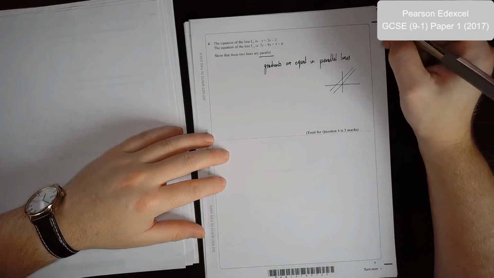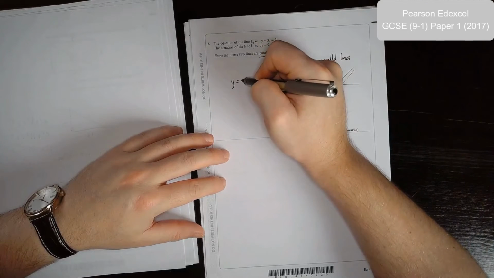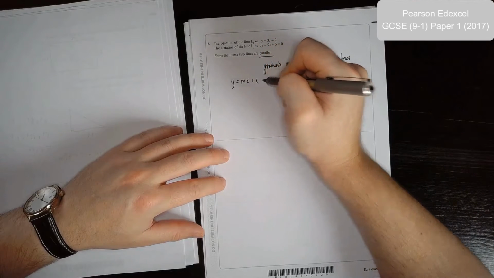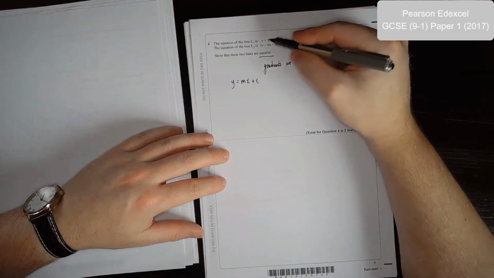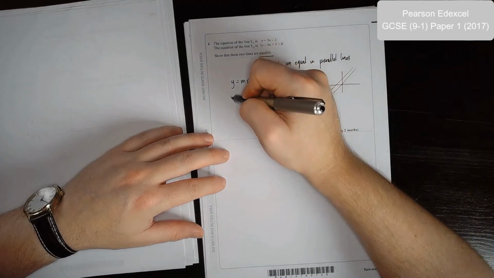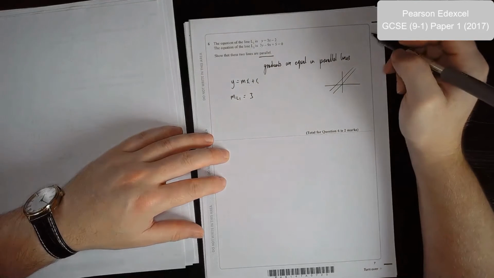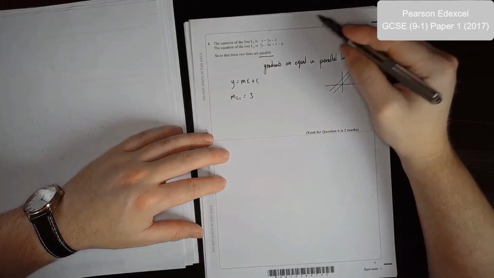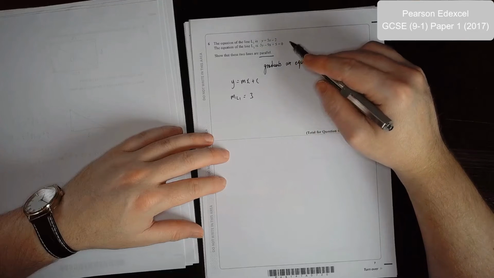Okay, so the equation of a straight line is y equals mx plus c. The first line is already in that form, so we can read that the gradient for L1 is 3. The second line is not in that form, so we need to do a bit of rearranging.